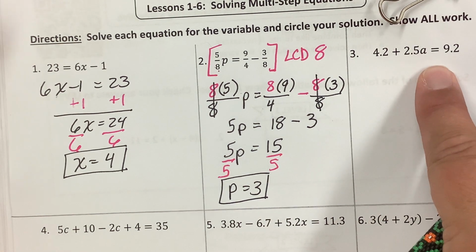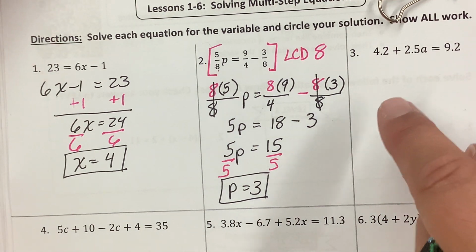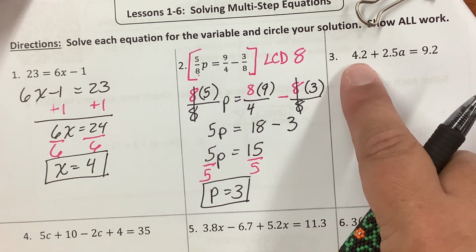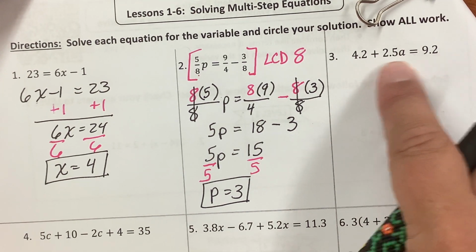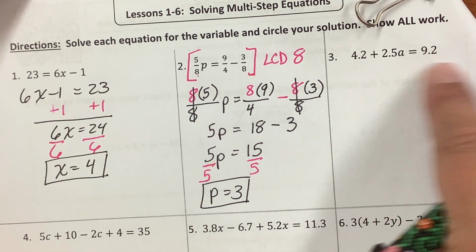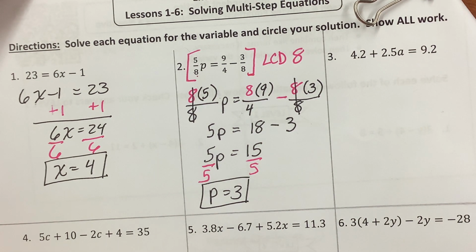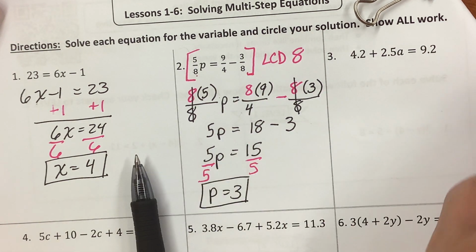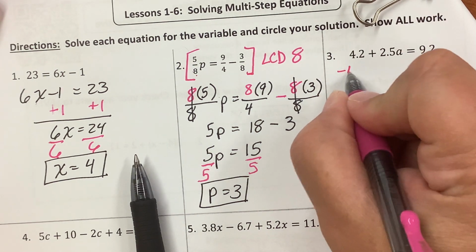Ooh, decimals. Now, I could go through, and there is a least common denominator here. This is 4 and 2/10, 2 and 5/10, 9 and 2/10. I could multiply everybody by 10 and get rid of the decimal. Or, I have a calculator. I don't have to stress myself out with all of that. Well, I'm just going to subtract 4 and 2/10 from both sides.